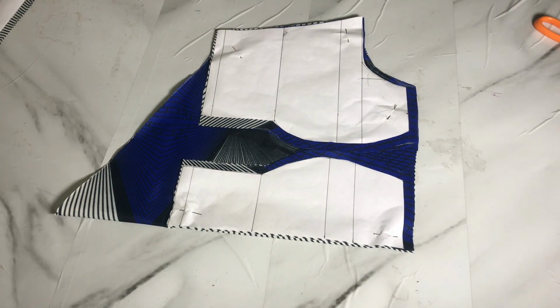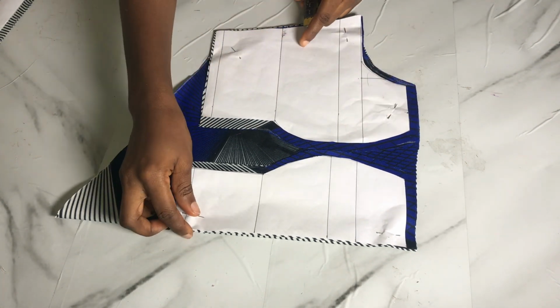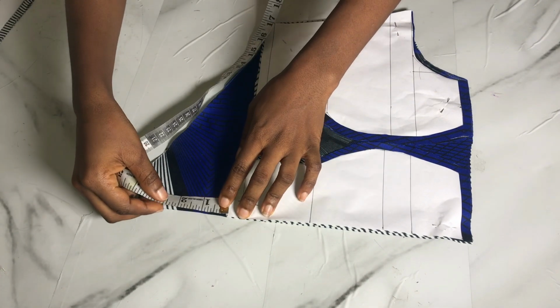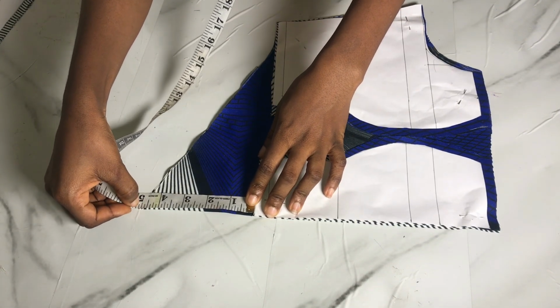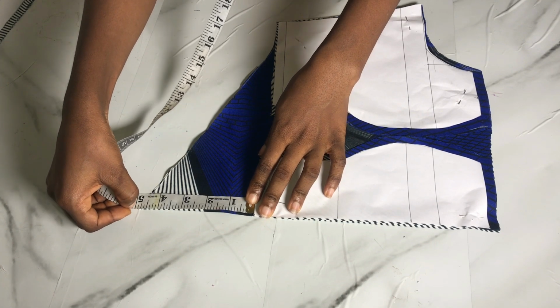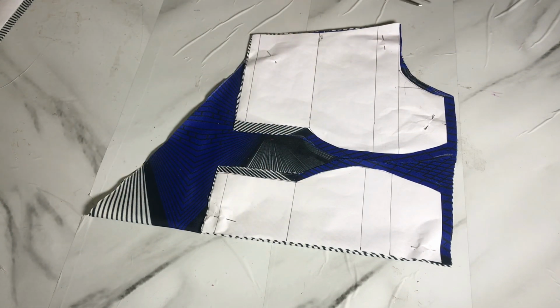Okay, so the Basque waistline that I didn't do earlier is what I want to show you guys now. So I folded my fabric into 2. Center front is on fold. What I did was to just extend the center front. I extended it by about 5 inches. As you can see, I used my roller to connect in a slant from that 5 inches now to meet the side front. Okay, so that is what I did for the Basque waistline.